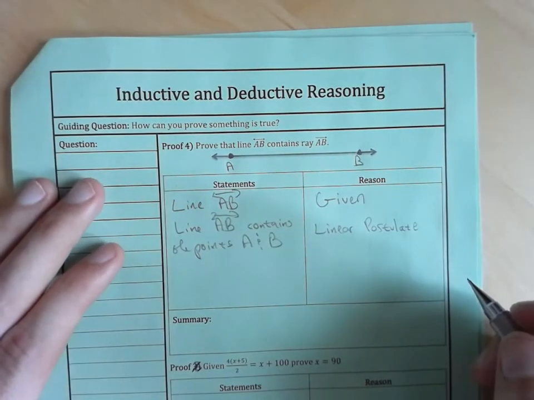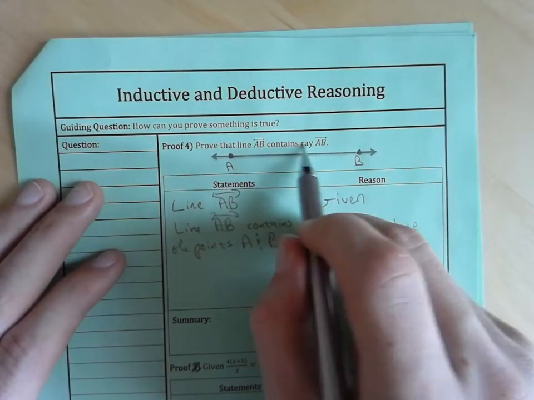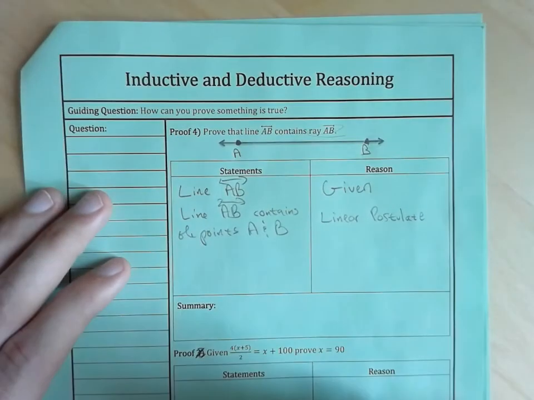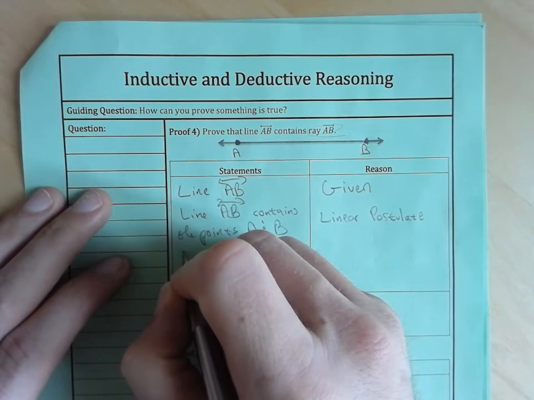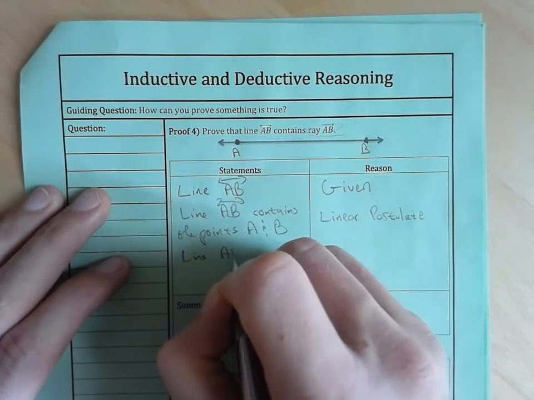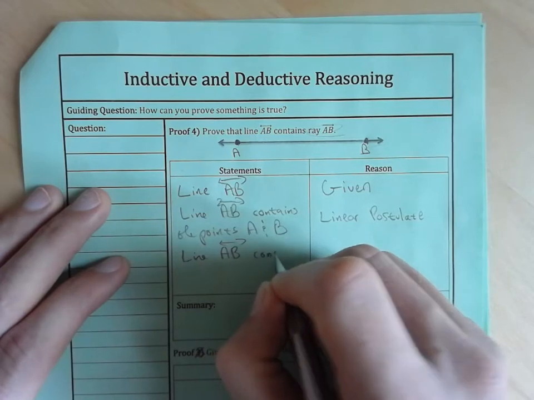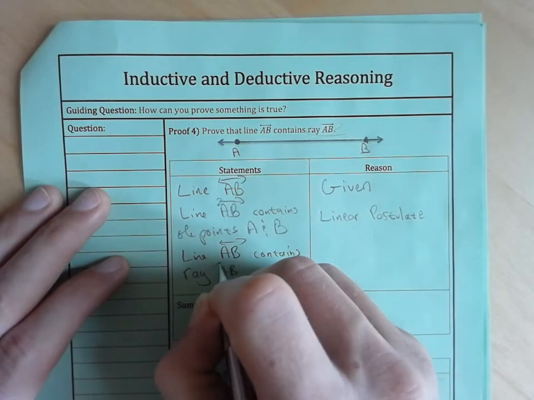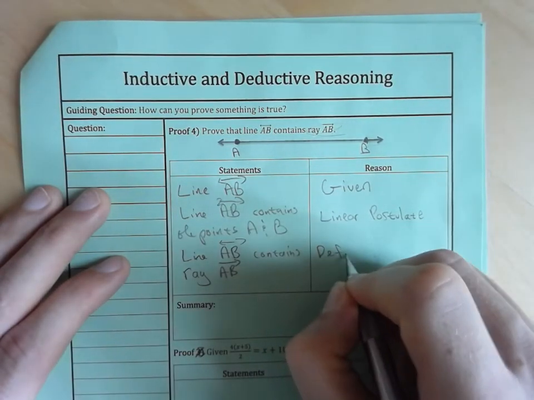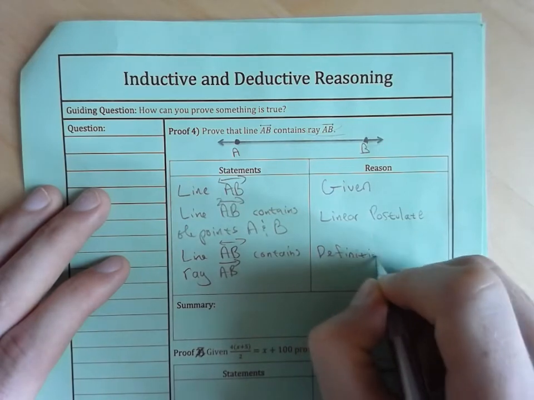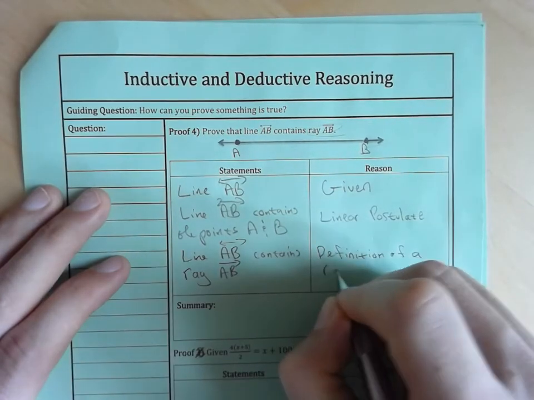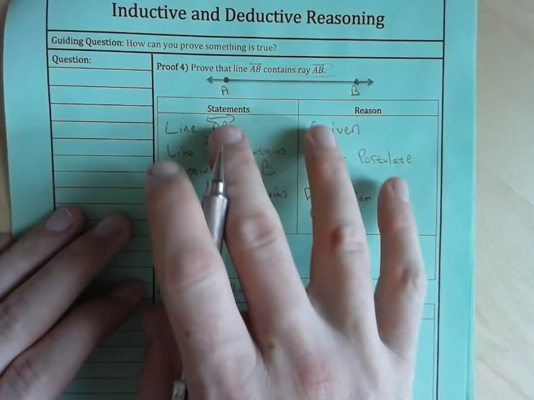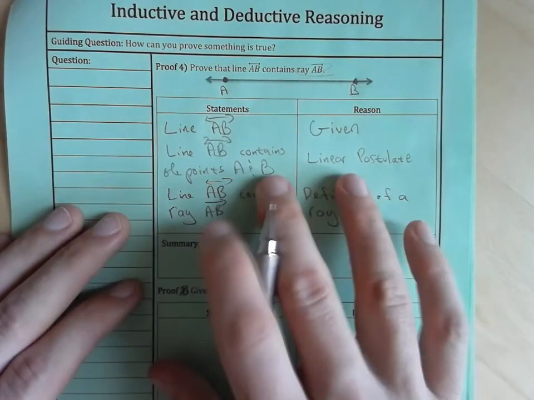And just like last time, we're going to conclude with the definition. The definition of a ray is to begin from one point and go off in the direction of another point indefinitely. So, line AB contains ray AB. Definition of a ray is how we know that's true. And I'll leave the summary up to you. Maybe you can treat this like an outline and write a summary of what was done here.